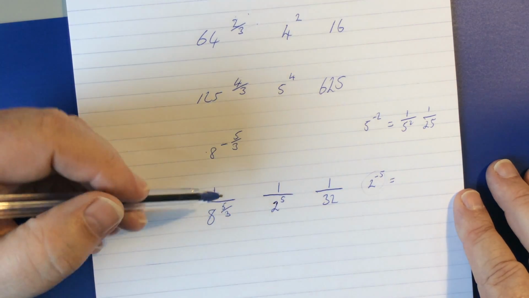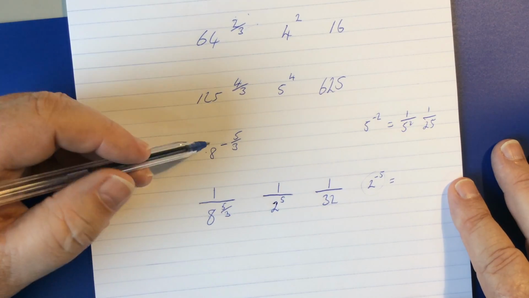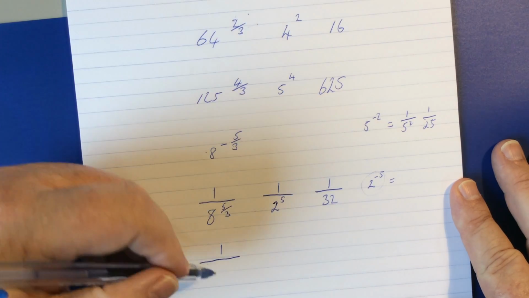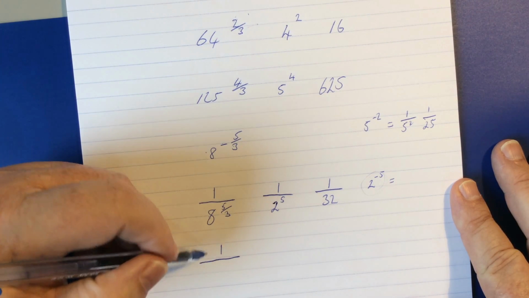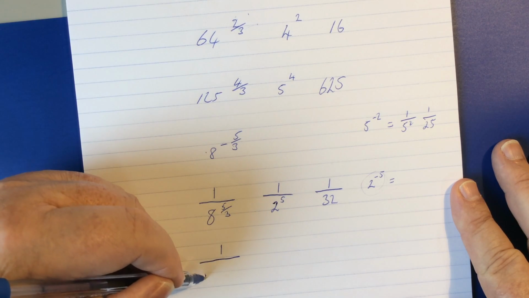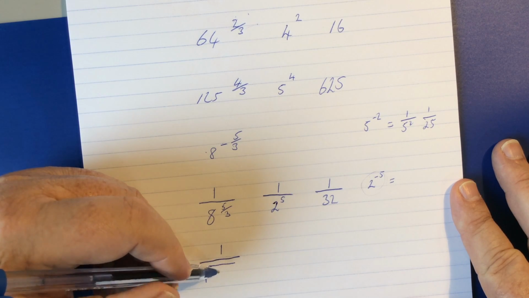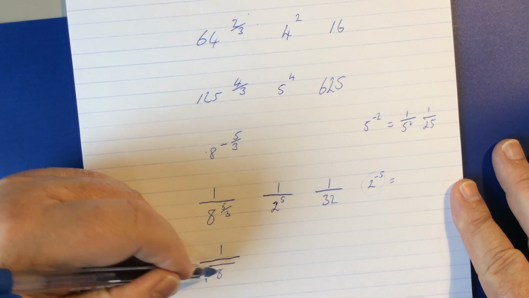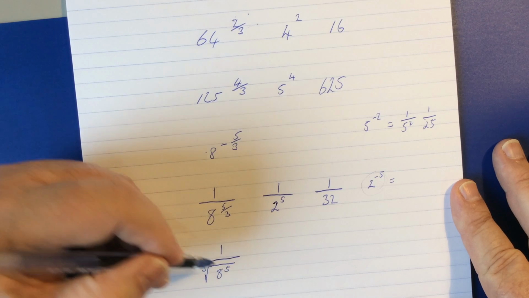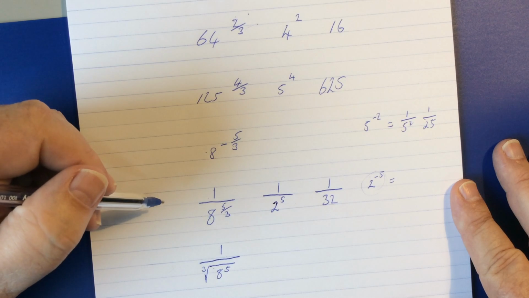Can we write this another way? Yes, we can. We can write this in surd form. I'm just going to do it the once here, because this can be both useful and at the same time intimidating. So what we are looking for is the third root of 8, to the power of 5. That and that and that are the same thing.